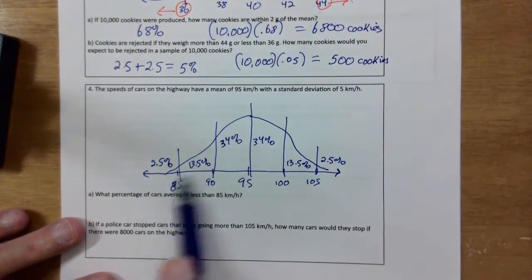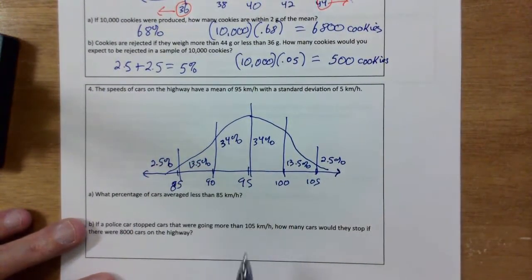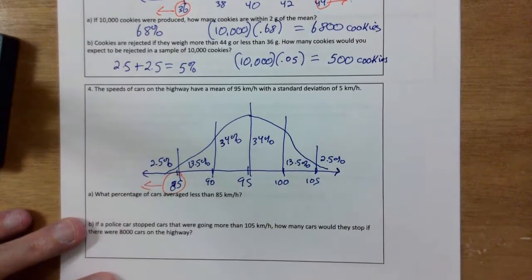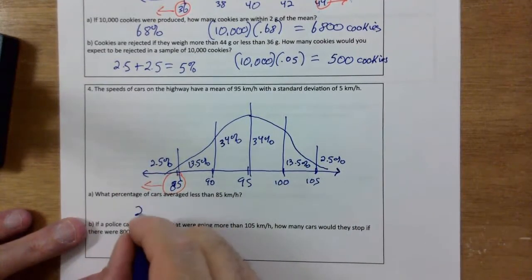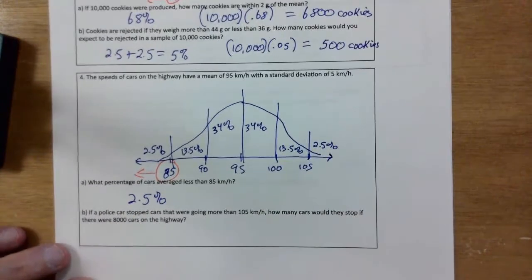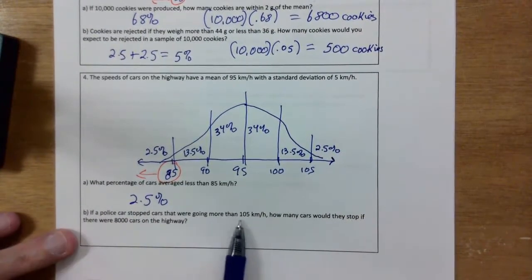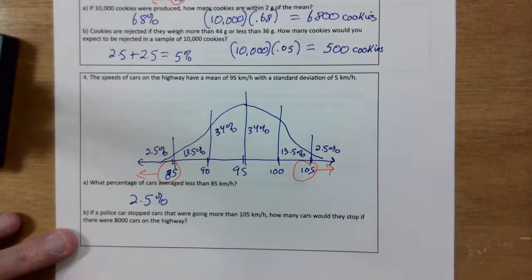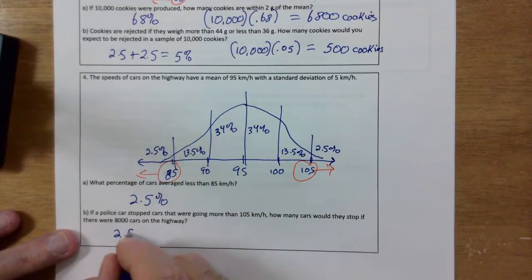The percentages, we know what they are. All right, what percent of cars are going less than 85? That's right here, less than 85 is down there, it's 2.5%. If police stop the cars going faster than 105, that's up here. That's another 2.5%.